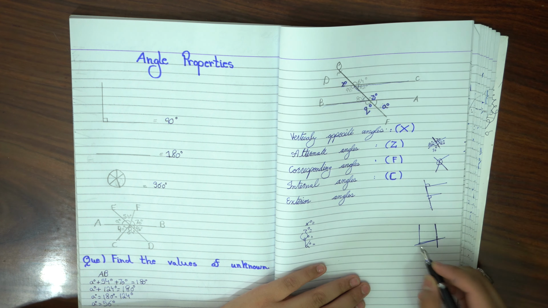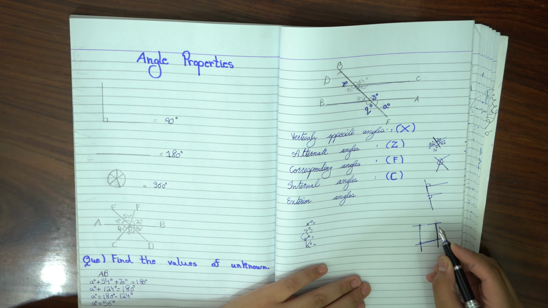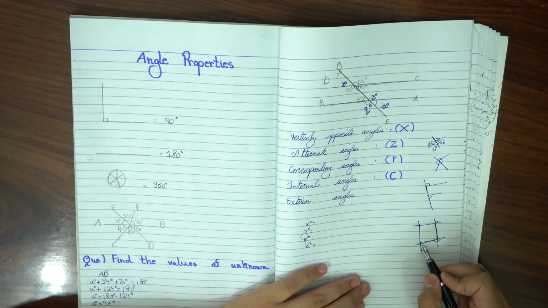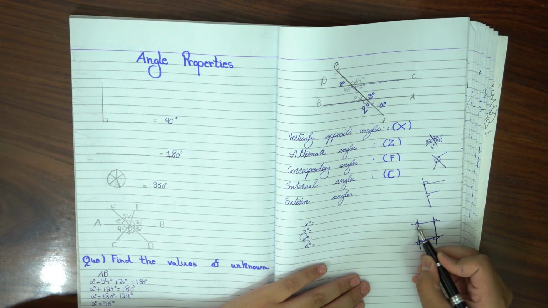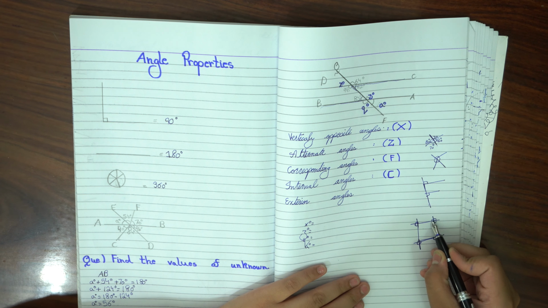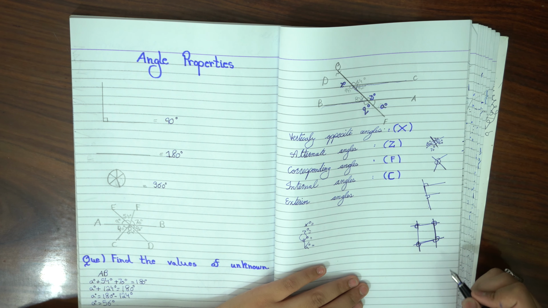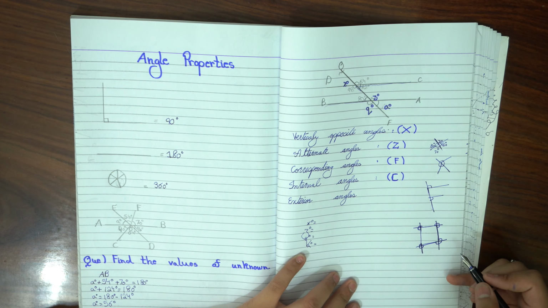They are basically angles which are outside of the shapes. This angle, this angle, this angle, this angle, this angle, all these angles are exterior angles, and they have no shape.